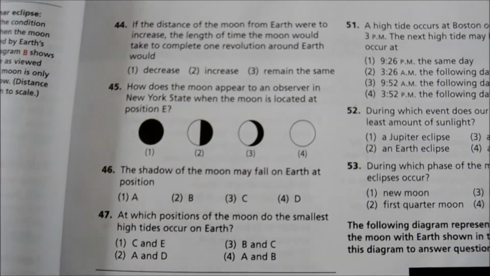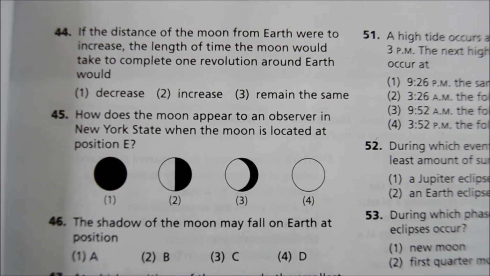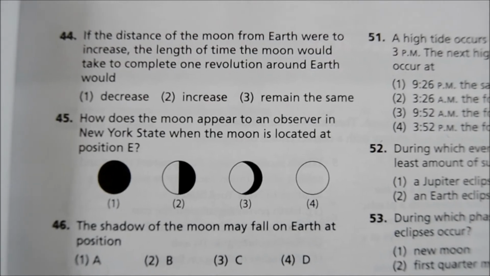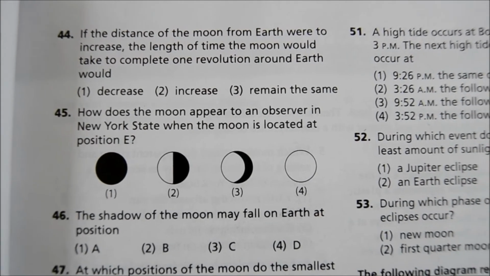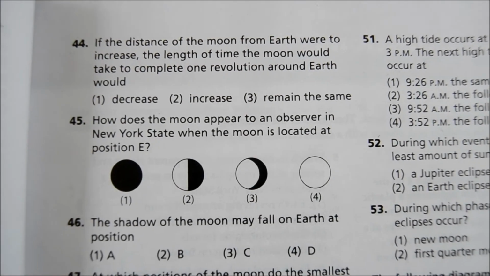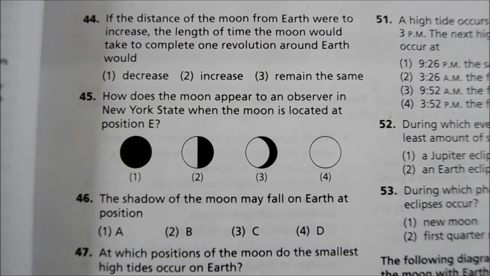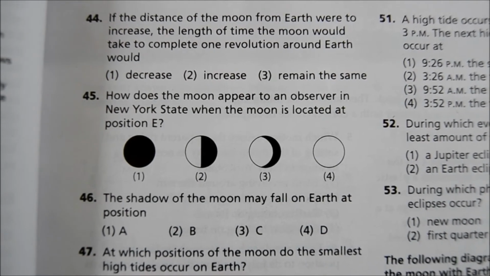44. If the distance of the moon from Earth were to increase, the length of time the moon would take to complete 1 revolution around the Earth would also increase. The further something gets away, the longer it's going to take to move around something. 45. How does the moon appear to an observer in New York State when the moon is at position E?